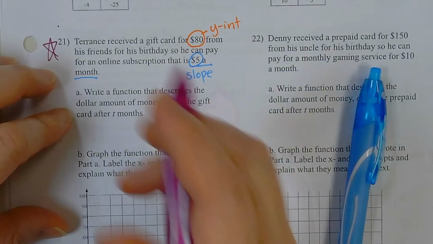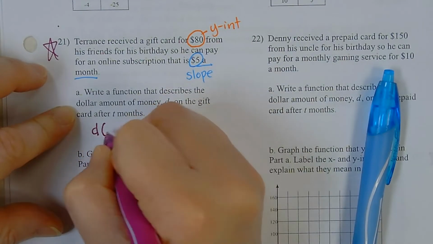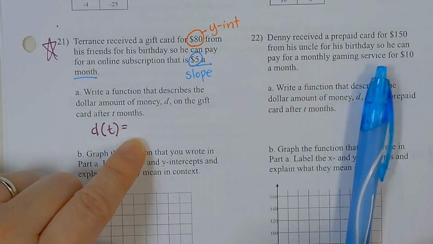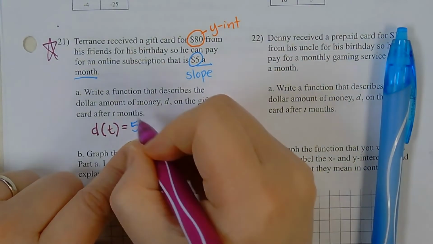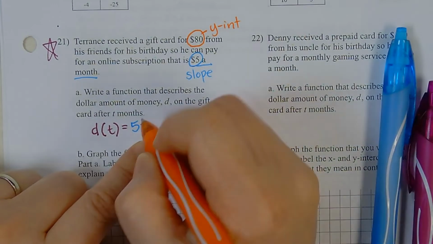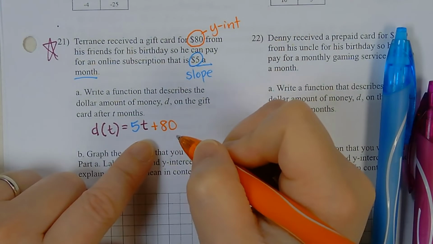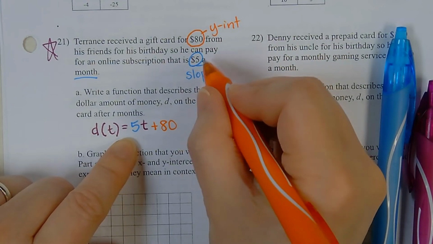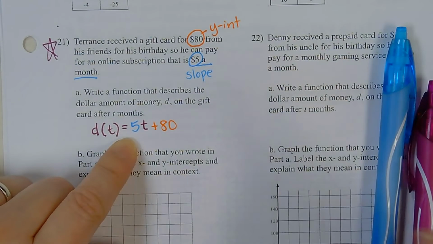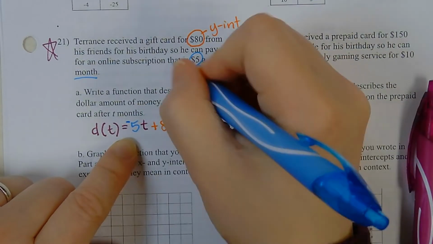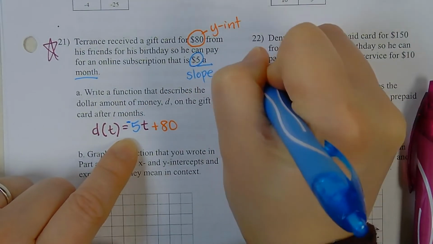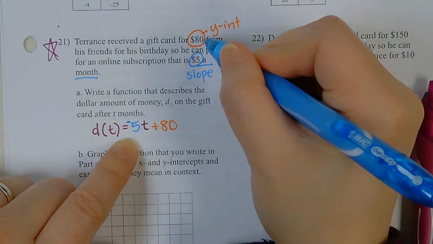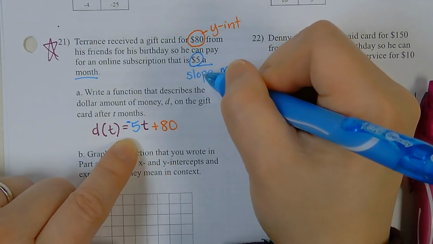So let's write this out. Our function is going to be d of t is equal to our slope, which is 5, times the time, plus the 80. One thing to note: remember, we're taking money out of this gift card, which means that the slope should actually be negative. So m is equal to -5, because we're not paying into the $80, right? It's a gift card, and we're using the gift card to take money out, right?